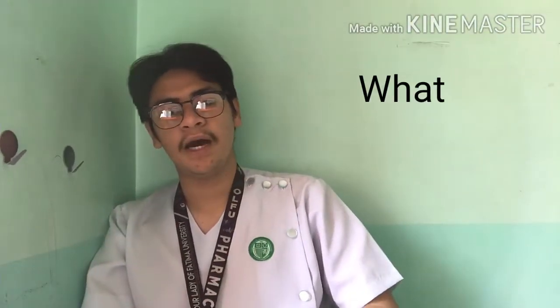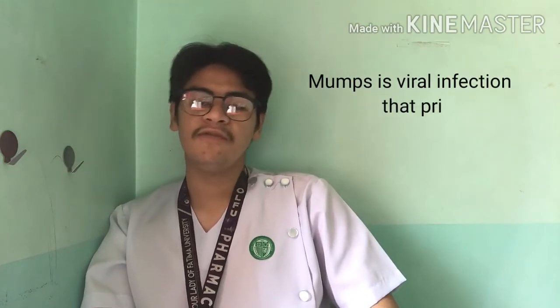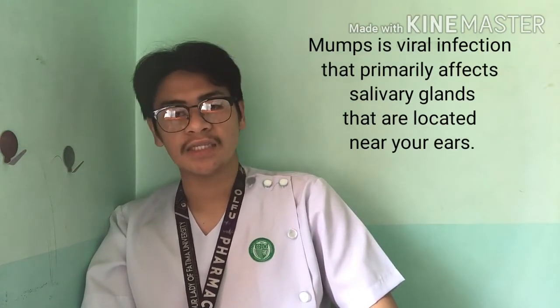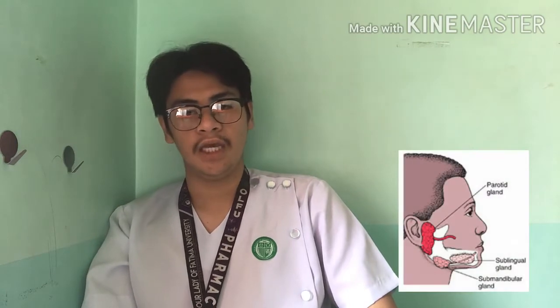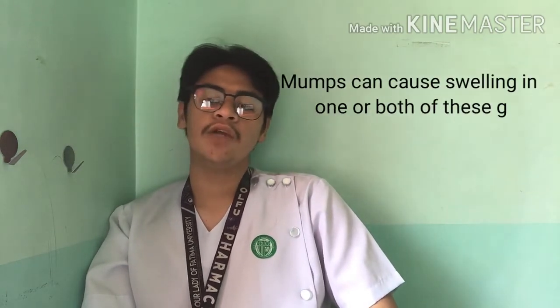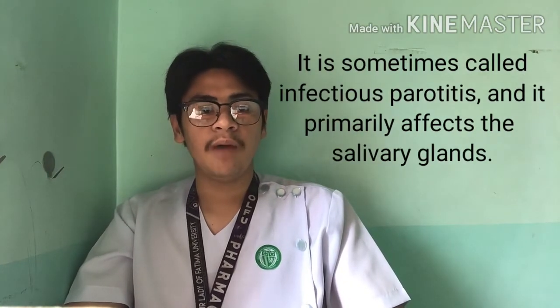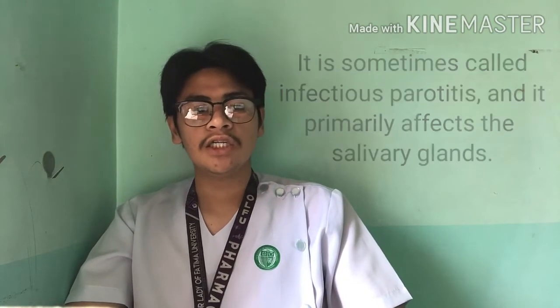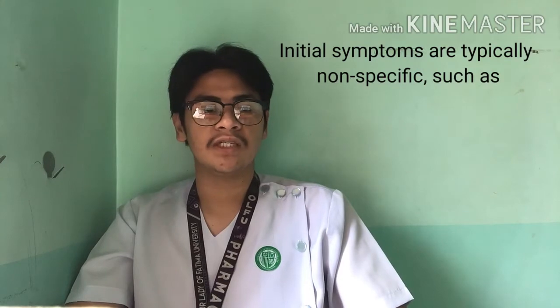So first, let us define what is mumps. Mumps is a viral infection that primarily affects salivary glands that are located near your ears. Mumps can cause swelling in one or both of these glands, sometimes called infectious parotitis, and it primarily affects the salivary glands. Initial symptoms are typically nonspecific such as headache, malaise, and fever. Mumps can cause encephalitis and permanent neurological damage.